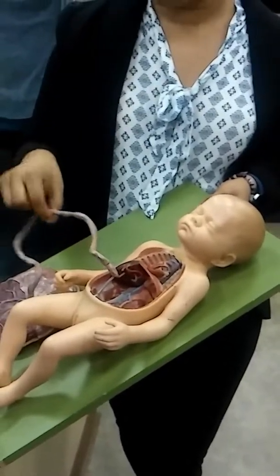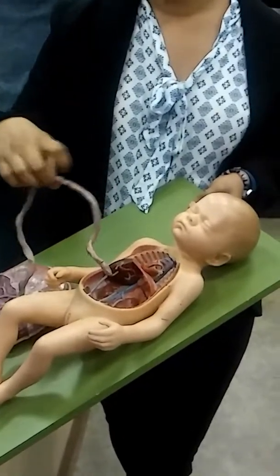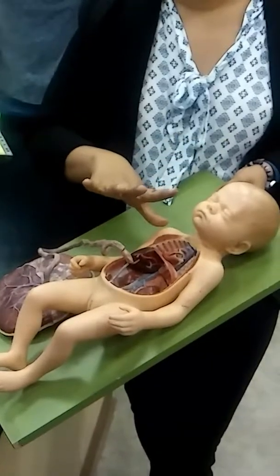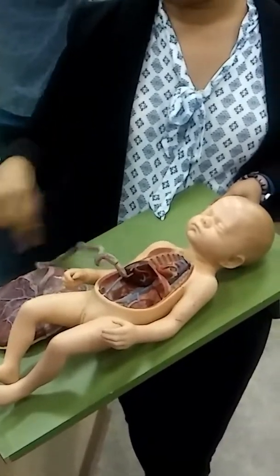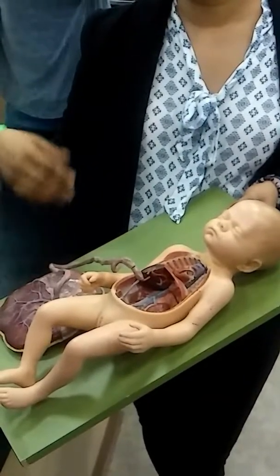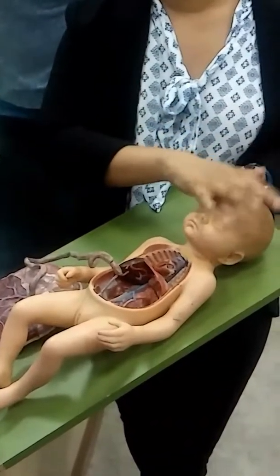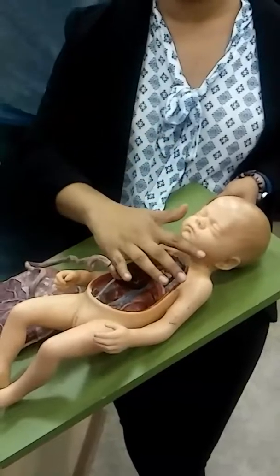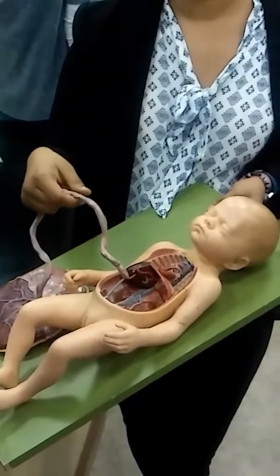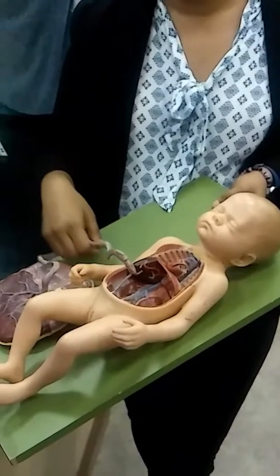But also all of the waste from the baby is going through this into the mother too. And so she is also deoxygenating the baby's blood. Not only is she providing nutrition, she's also removing and clearing all of the toxic waste that's coming out of the baby.